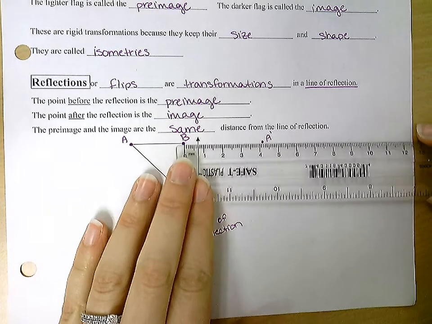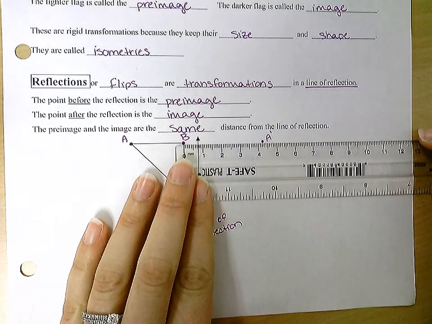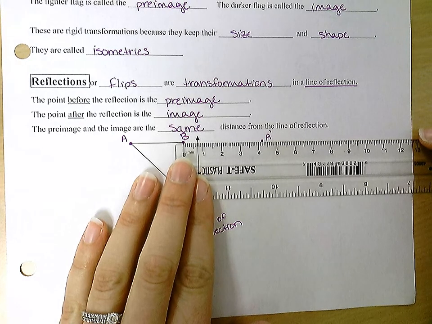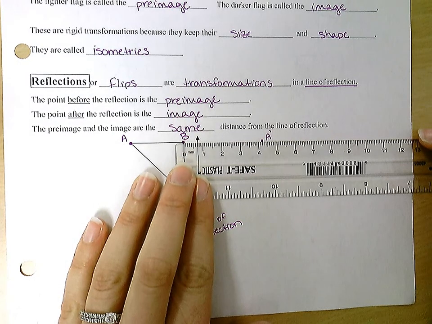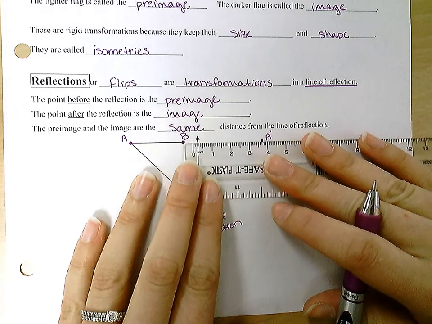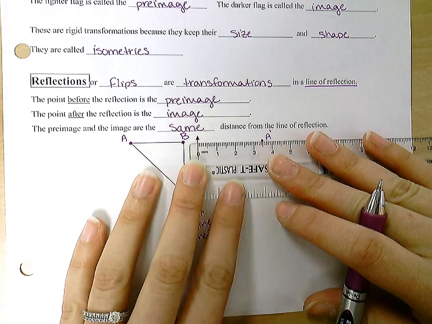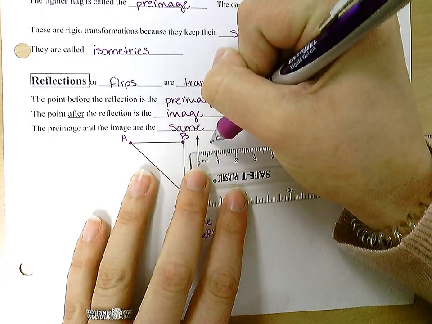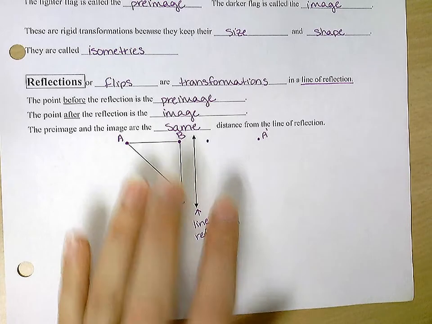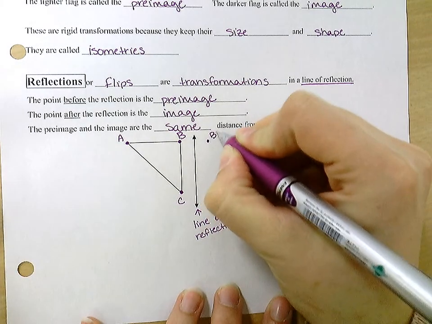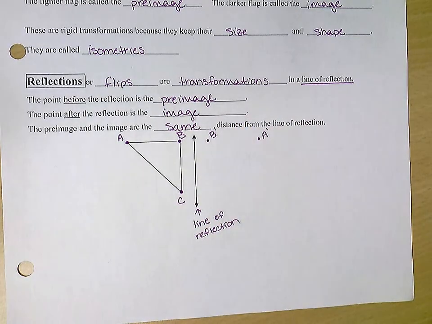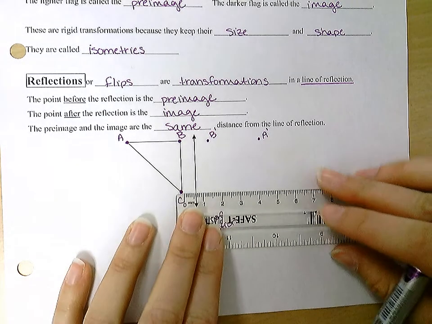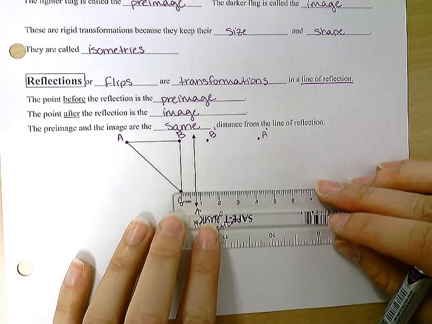I'm going to do the same thing with point B. Okay, so point B, say it's at about 7. So scooch it over here and make my point at about 7 millimeters. And label that one B prime because it's the image of that pre-image point B. Okay, same thing with point C. Measure out that distance.